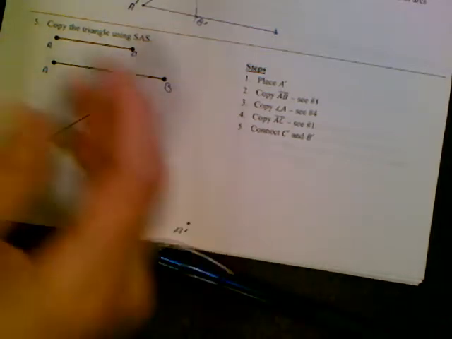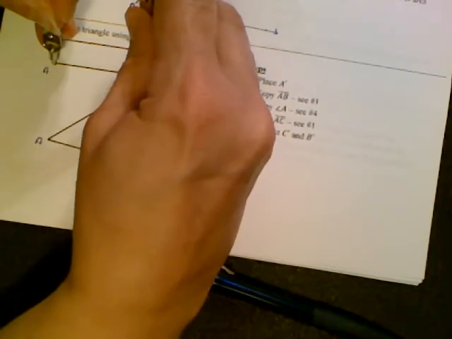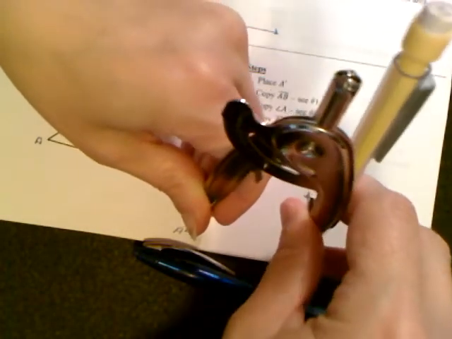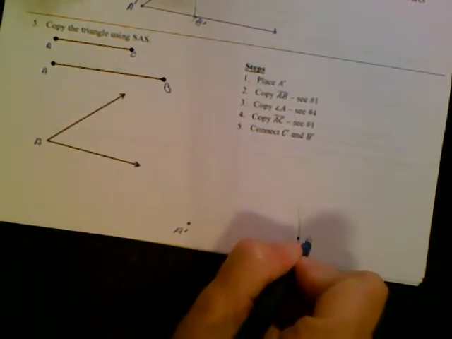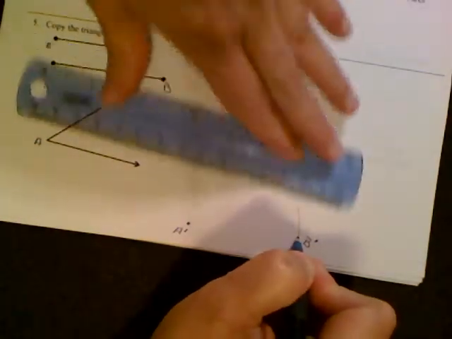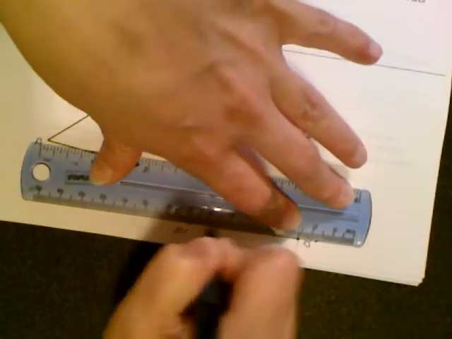So the next thing we need to do is copy AB. So we're going to measure AB, go over, pick where B prime is. Now, if you'd like, so that you understand, you can go in and draw in that line. So there's now B prime is copied.